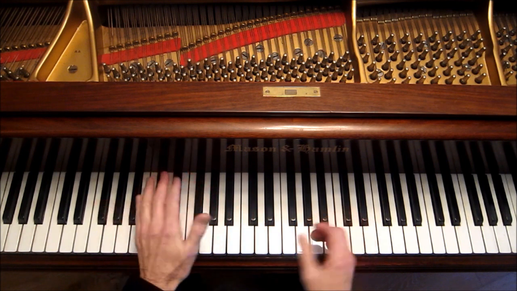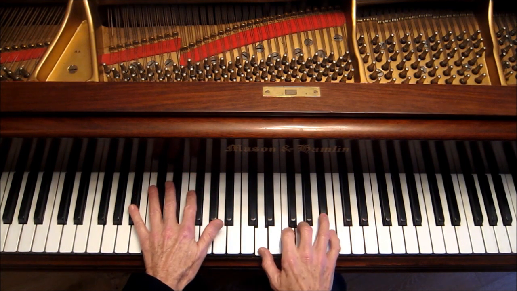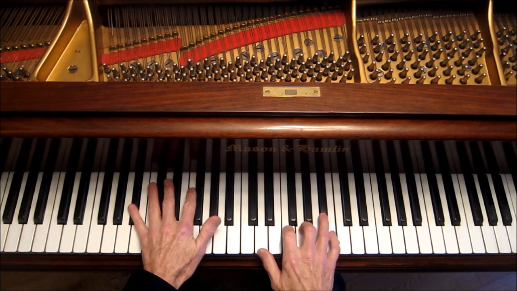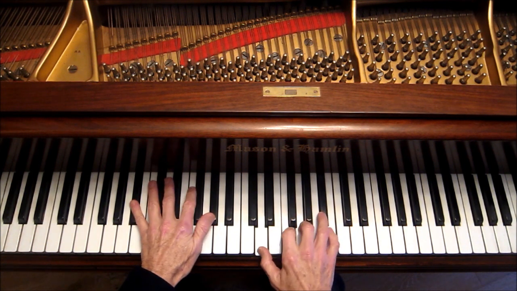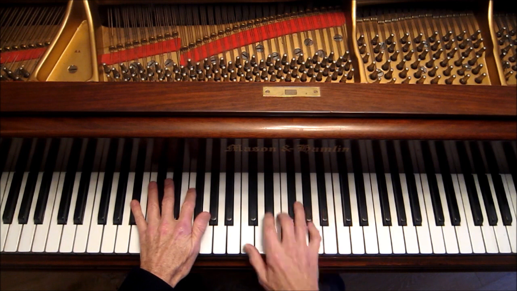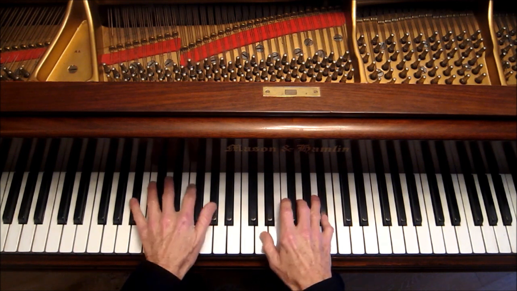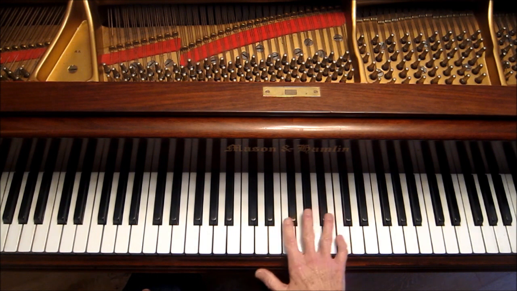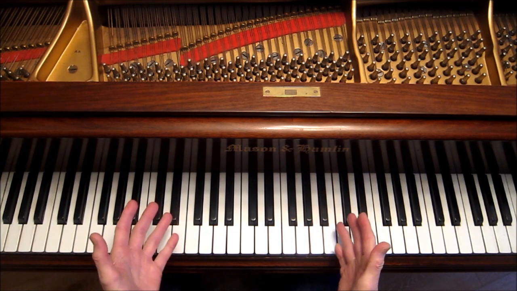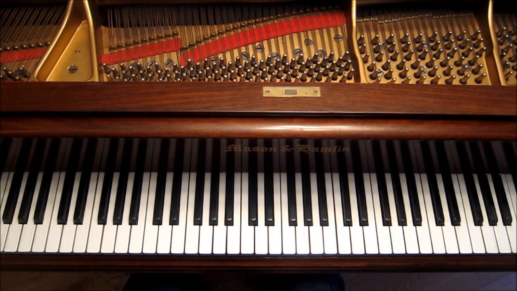Now I can do different things with the melody up here. I could do this, dee da da. I could do da da da da. I could go like this. See, you want to create melodies against these chords, otherwise they just sound like chords and there's nothing interesting about them in particular.